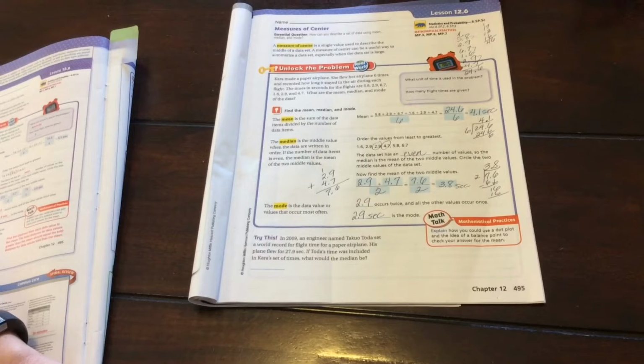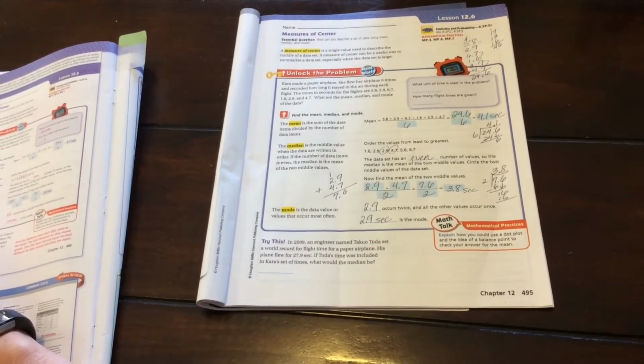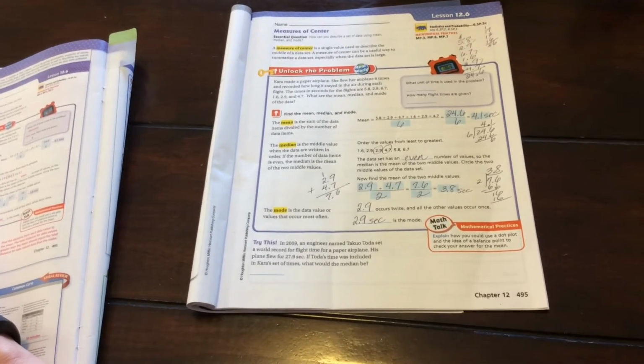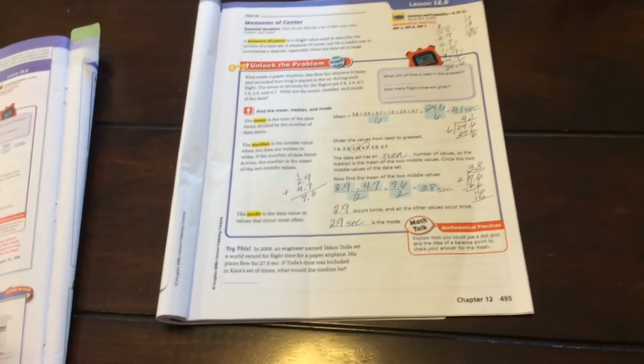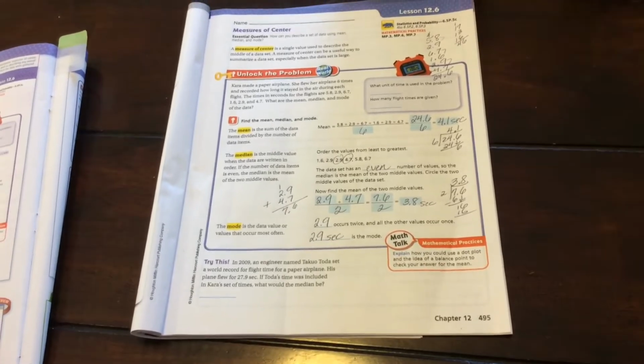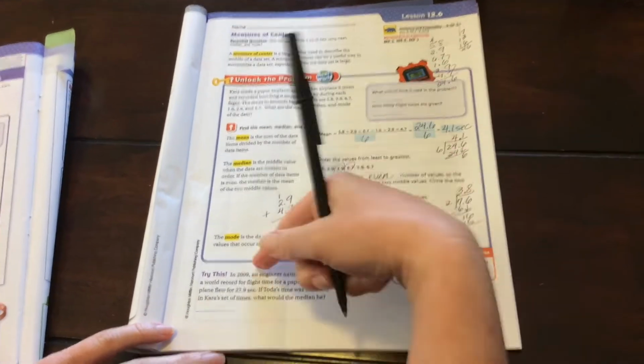Try this. In 2009, an engineer named Takuyo Toda set a world record for flight time for a paper airplane. His plane flew for 27 9/10 seconds. If Toda's time was included in Kara's set of times, what would the median be? Okay, so this is going to be the largest.